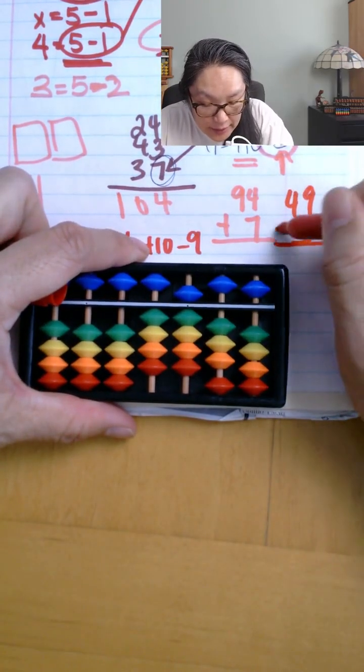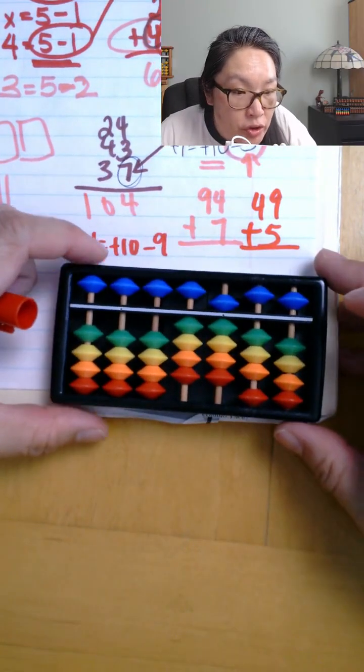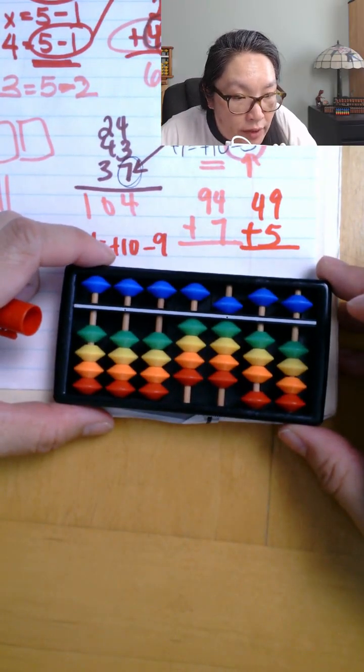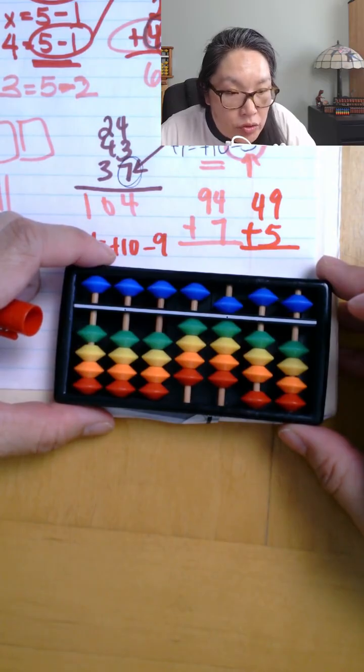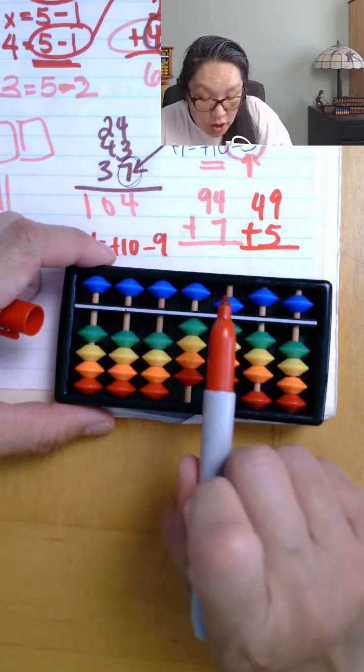49 plus 5. So would you do that going from left to right until there's no more rows? Yes, till there's no more columns. Yes.